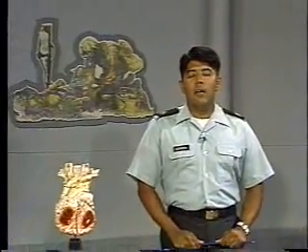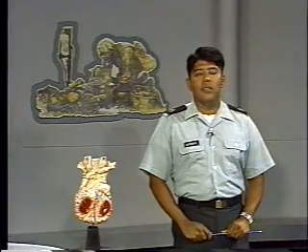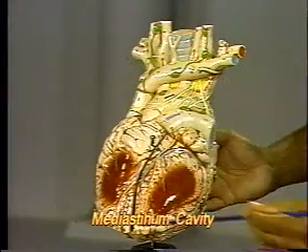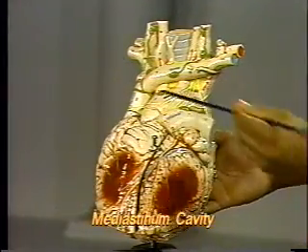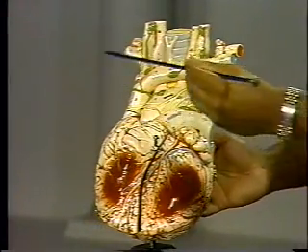Today we'll be talking about the anatomical structures of the heart, both internally and externally. The heart is located in the mediastinum cavity. The mediastinum cavity means that the heart lies between the lungs. It is bordered then laterally by the lungs, which lie on each side.